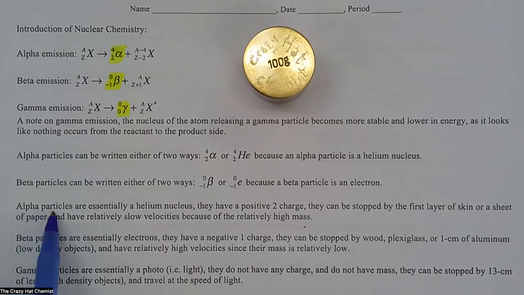Alpha particles are essentially a helium nucleus. They have a +2 charge, and they can be stopped by the first layer of skin or a sheet of paper. They have relatively slow velocities because of their relatively high mass. Beta particles are essentially electrons, and they have a -1 charge. They can be stopped by wood, plexiglass, 1 centimeter of aluminum, or any low-density objects, and are relatively high in velocity since their masses are relatively low.